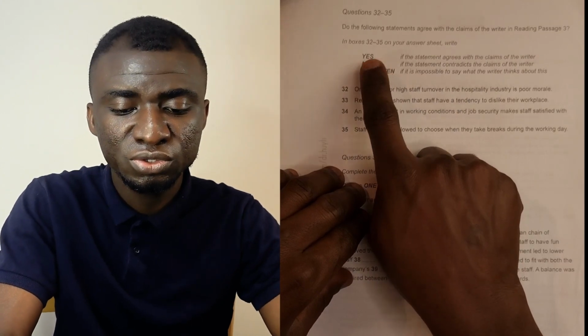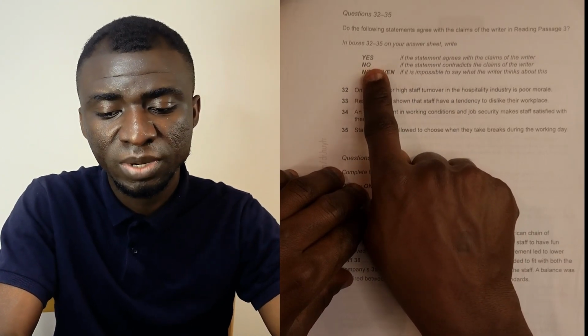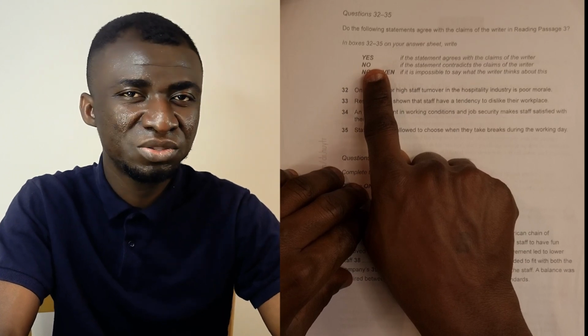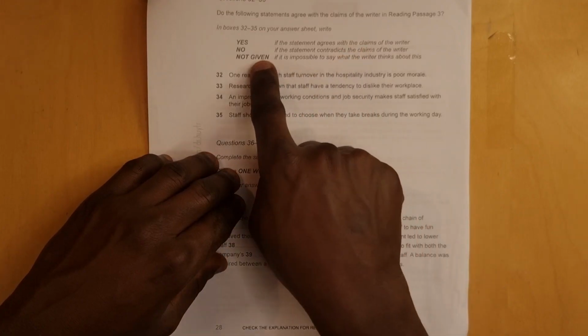And if it doesn't, or probably if it contradicts, you choose no. And if it is impossible to say what the writer thinks about this, or if it's not found in the passage at all, you have to go for not given, as the name implies. You will look at how to answer this question type as well in section 5 of this course.